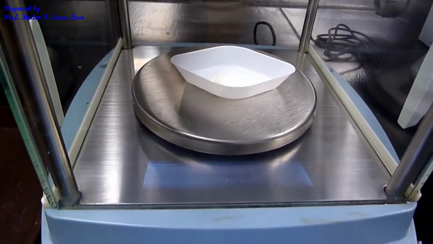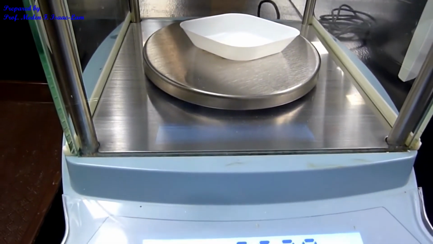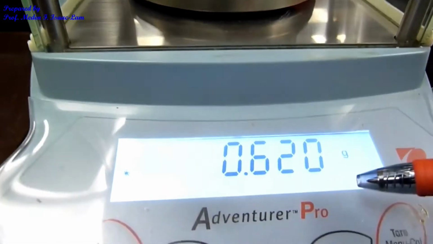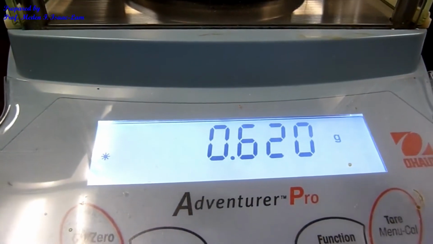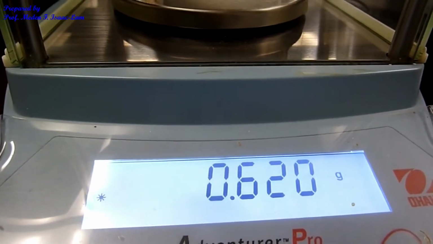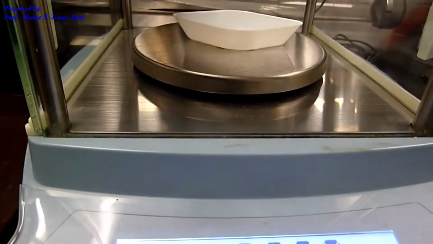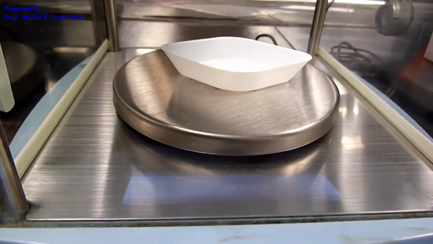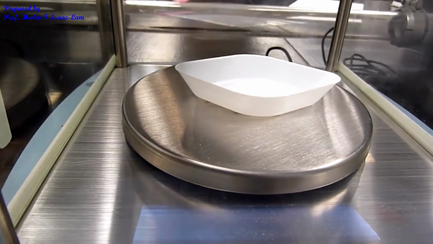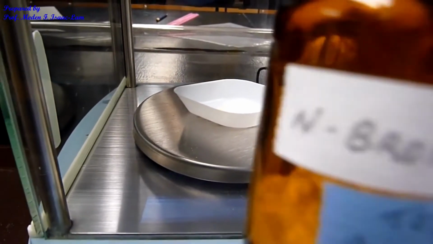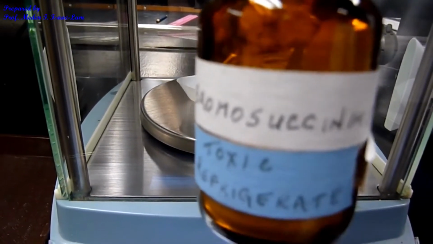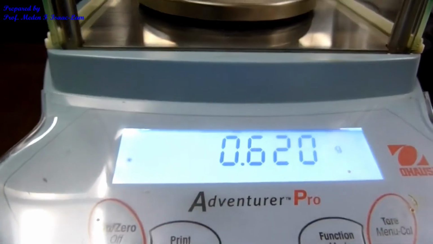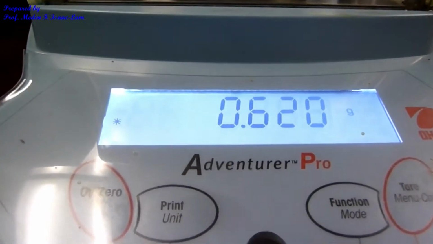This is now the reactant, which is NBS. I weighed 0.620 grams of NBS. That's N-bromosuccinimide. This is our brominating agent. It's a white powder, and this is the original container of N-bromosuccinimide. So write down the weight, please.